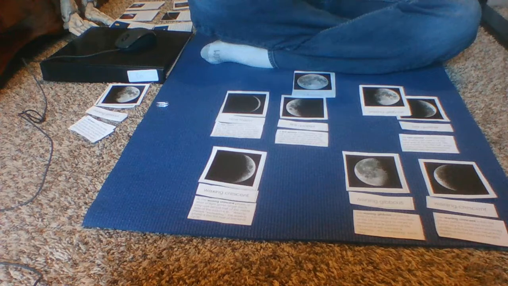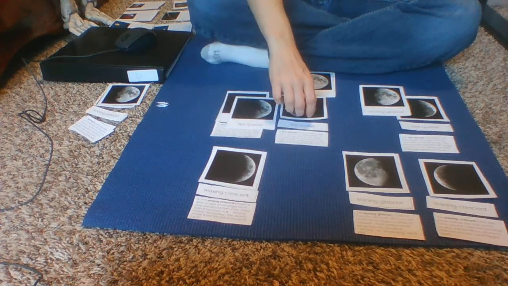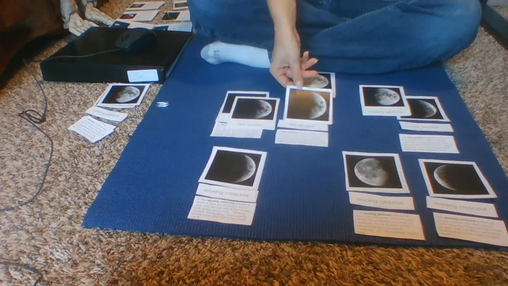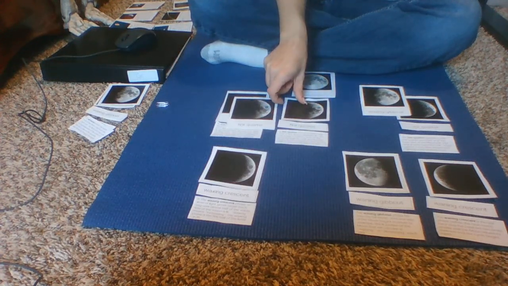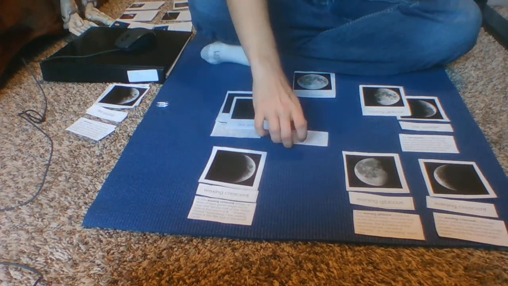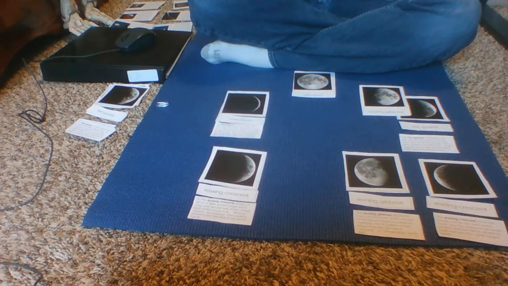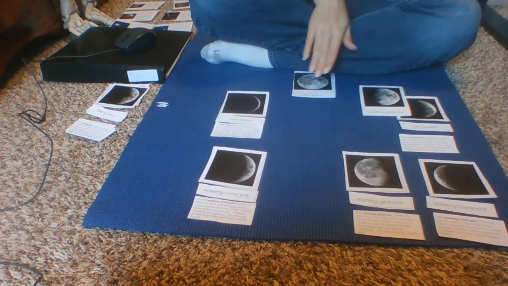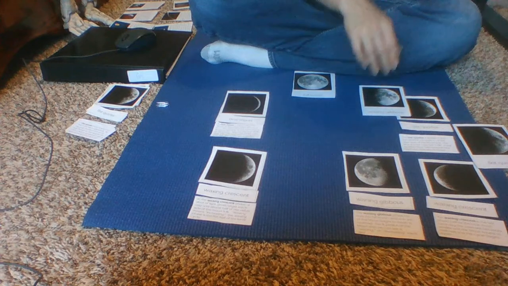And then we have our first quarter. First quarter, you guys, was this one, which mine's backwards. That's the downside of putting it down. If you're doing your cards and that's the case, just flip it around. So first quarter I got right. First quarter is that still part where the moon is growing, and it's a quarter of the way through the cycle. So I have my full moon, I have my waxing gibbous, I have my first quarter.